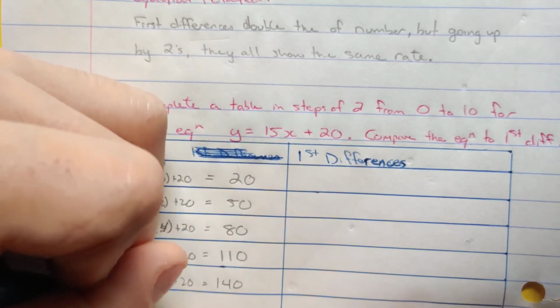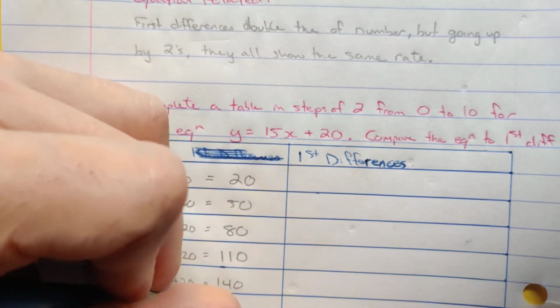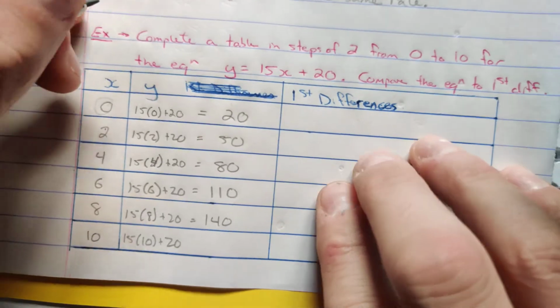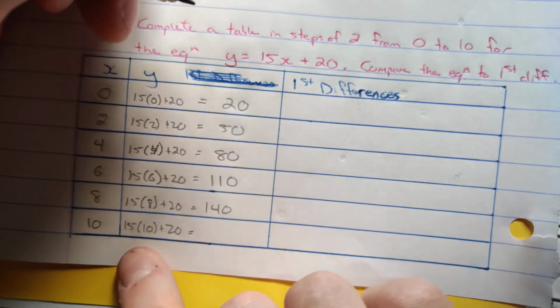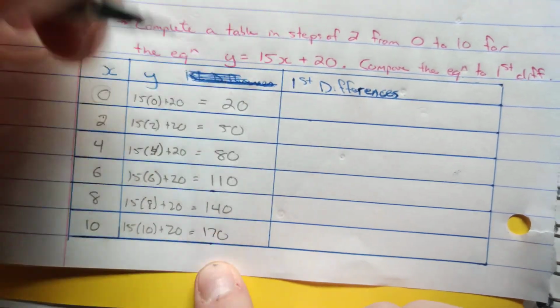And then 15 times 10 plus 20 is going to be 150 plus 20, or 170.